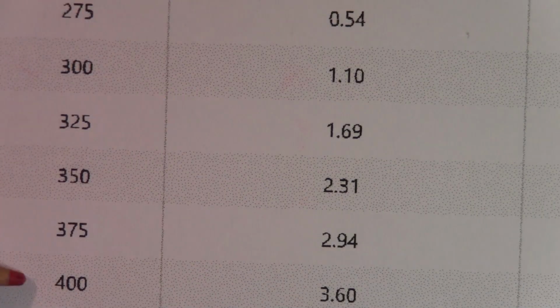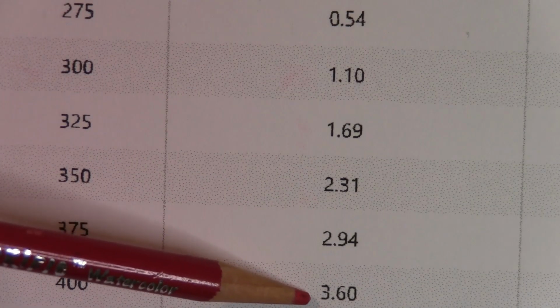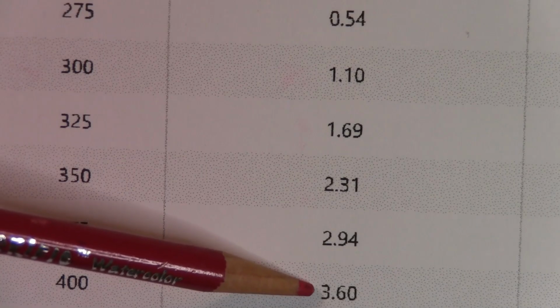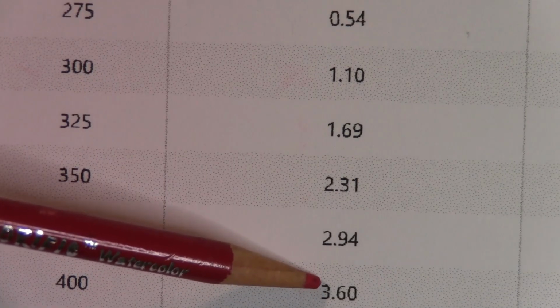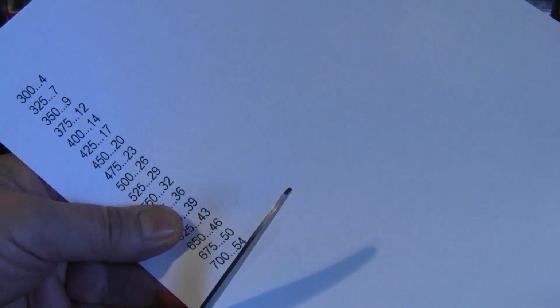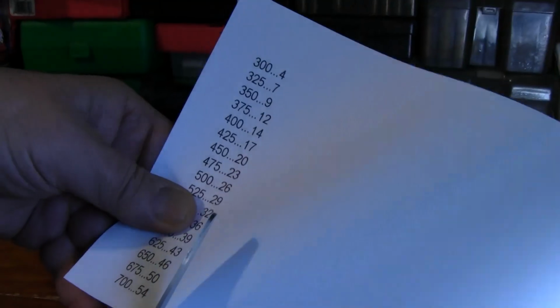To keep on doing that, 400 yards is 3.6 MOA. That's 12, 13, 14 clicks up. What I do when I'm converting it to the clicks up is I just put it on a WordPad type document. I format it, and what I'm going to do is cut this out and tape it to the side of my buttstock. After it's printed off, just get a pair of scissors, cut it to size.